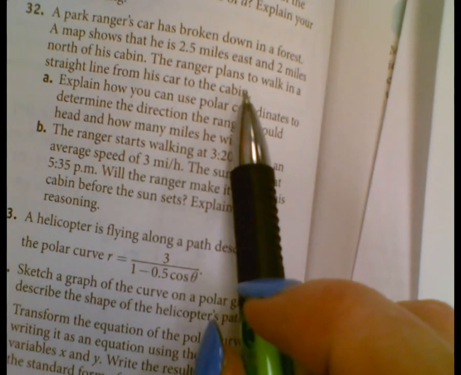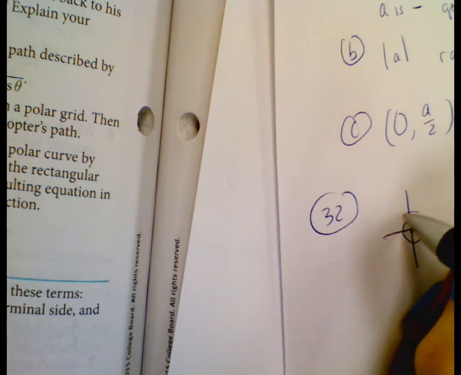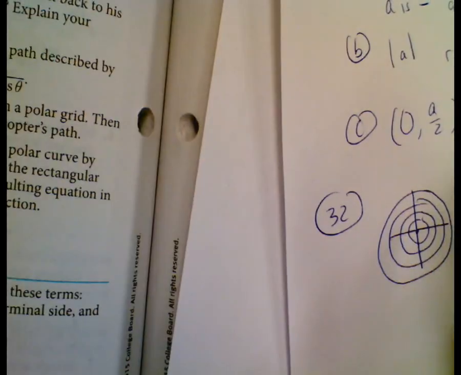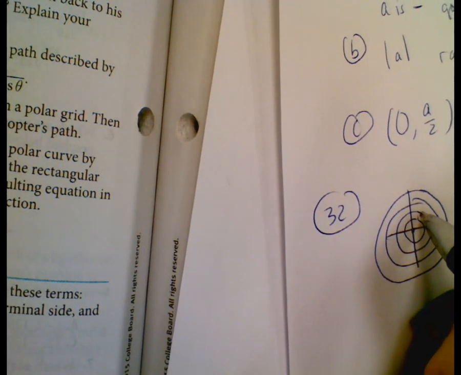The ranger plans to walk in a straight line from his car to the cabin. Okay, so here's his cabin. We're going to give him a polar here. So 2.5 is somewhere in this area. He plans on walking straight there.